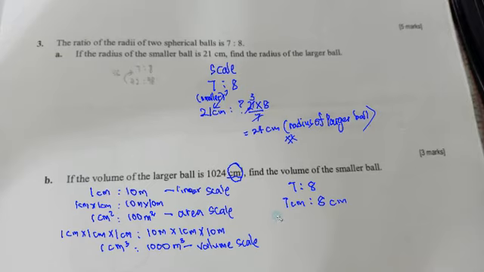Volume scale is taking 7 cm times 7 cm times 7 cm is to 8 cm times 8 cm times 8 cm.